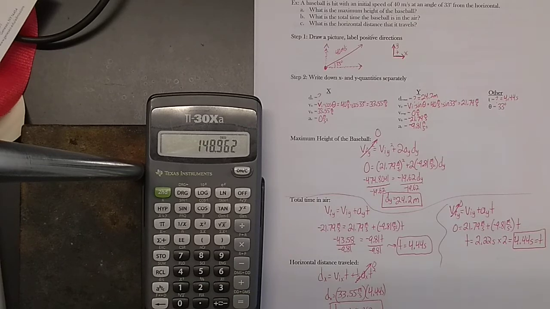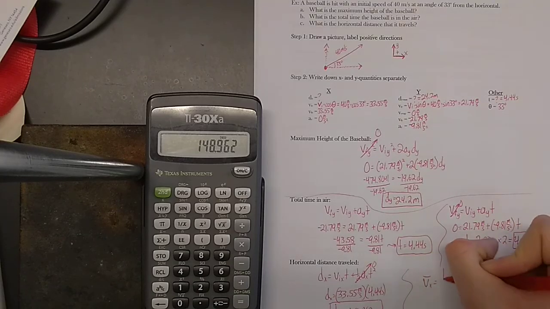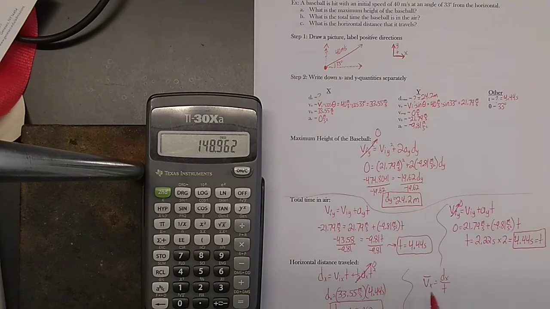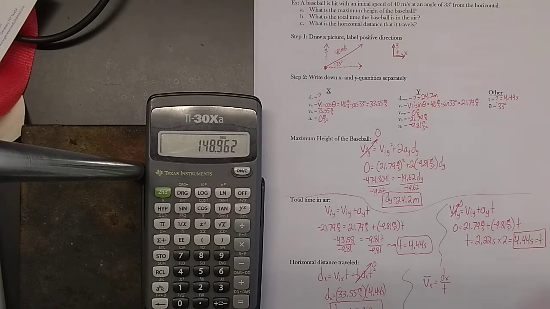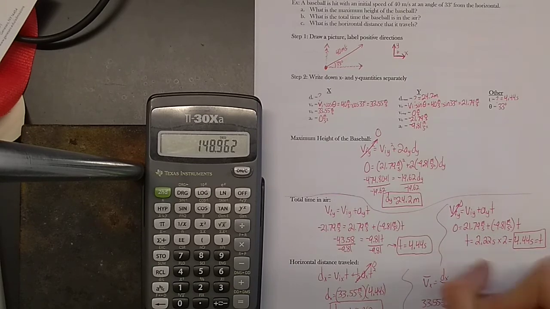Just to show you that you could use another equation to do this, imagine if you did the average speed in the x direction equals dx over t. Average speed in the x direction, if your velocity is always the same, then by default it must also be your average speed. That's not always true, especially that can't be true if you're accelerating, but it's definitely true if you're not accelerating. 33.55 meters per second equals dx over 4.44. We're doing the exact same operation, so we get dx is 148.962 meters. Okay. Again, notice that we never mixed up our x and y variables.